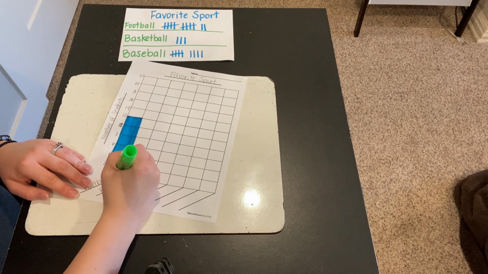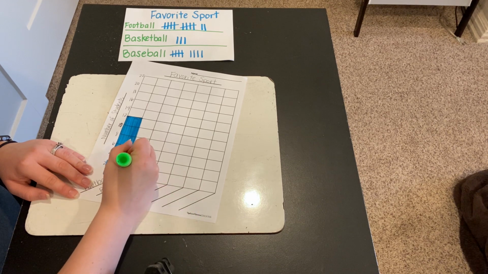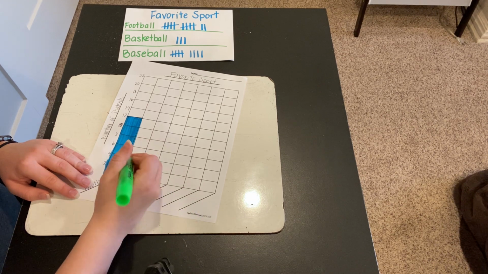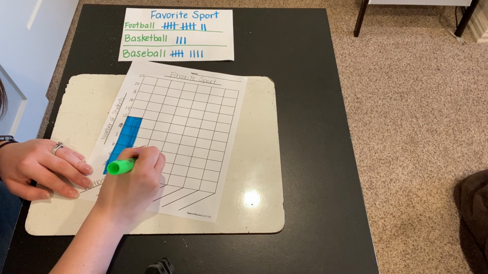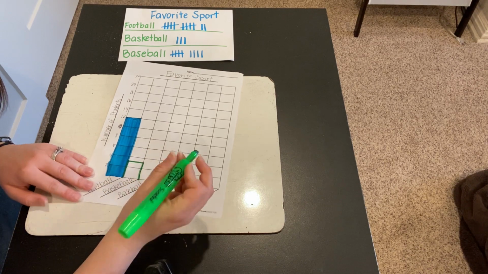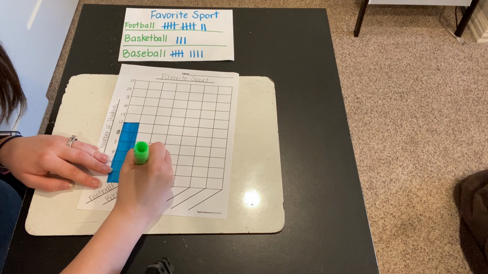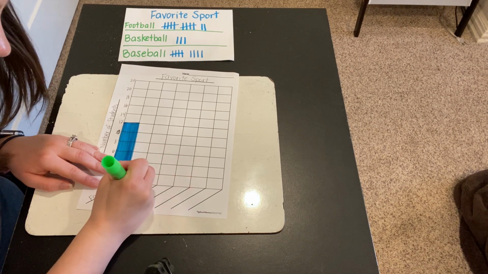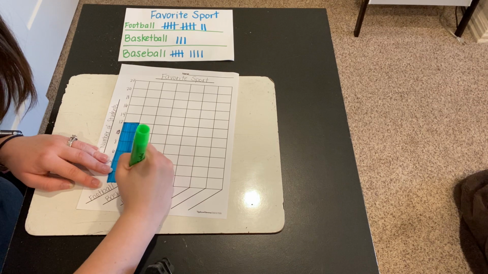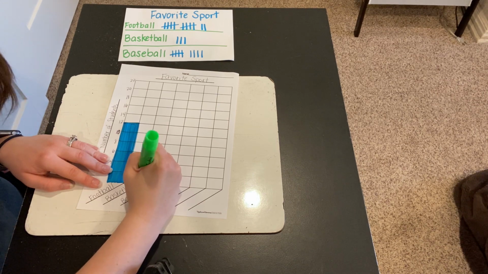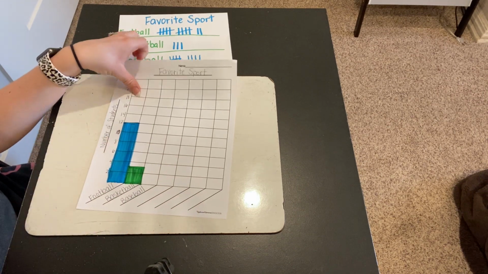So I'm not going to go all the way up to 4, but I'm not going to stop at 2. I'm going to go to the middle because 3 comes in the middle of 2 and 4, and I'm just going to color it in like that. So you don't stop at a certain line. You kind of have to make your own on that one because the number that you need to graph is not listed on the scale. You have to think about where it would come.